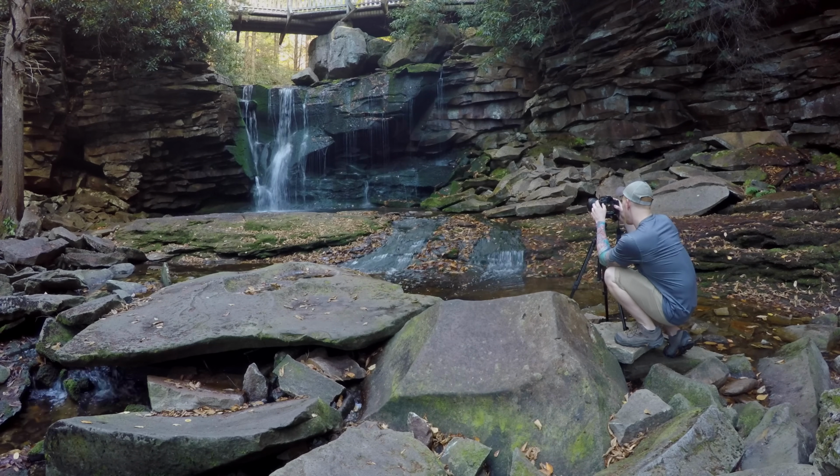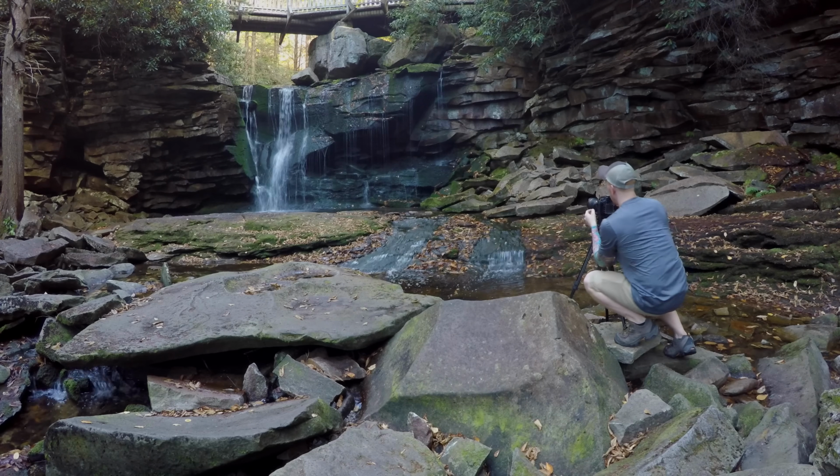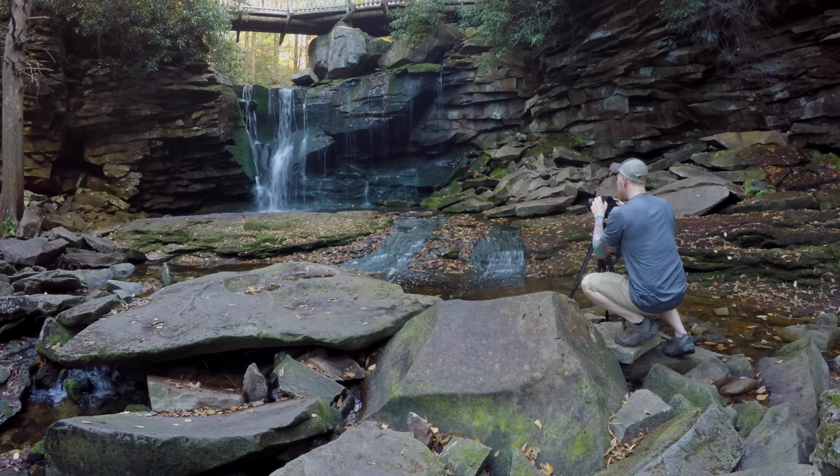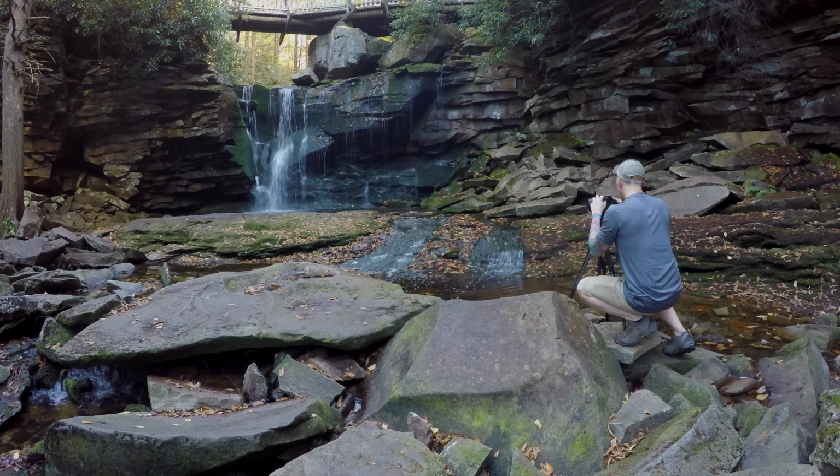What's up everyone? I went back to West Virginia for some autumn photography and I wanted to create a part 2 for my previous tutorial. So I showed you the importance of blending shorter exposures with longer exposures. Now I'm going to show you some alternate methods of doing this.